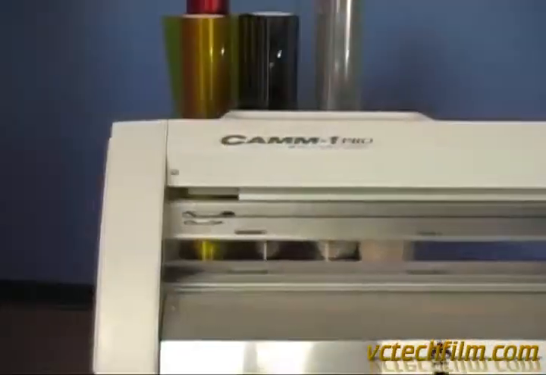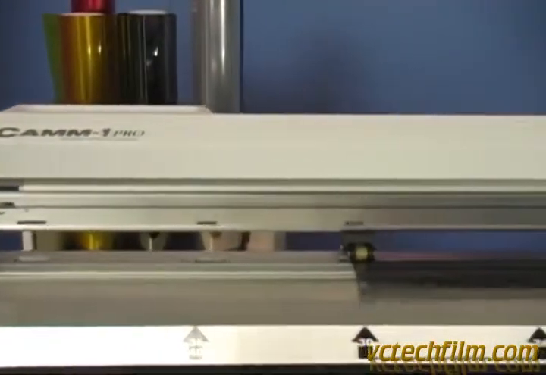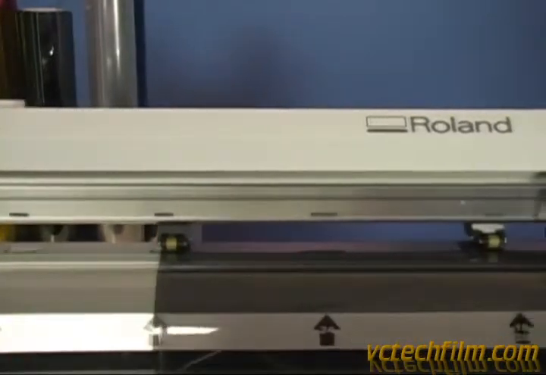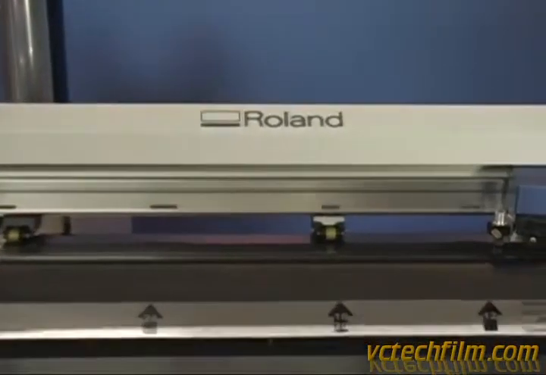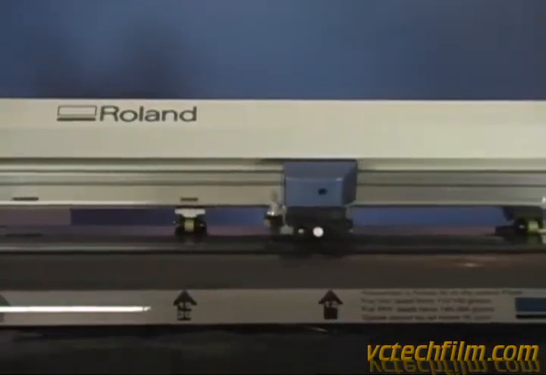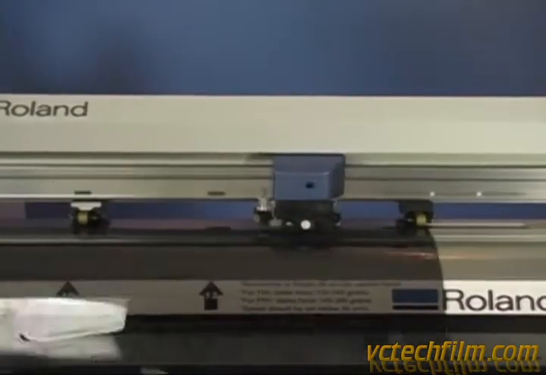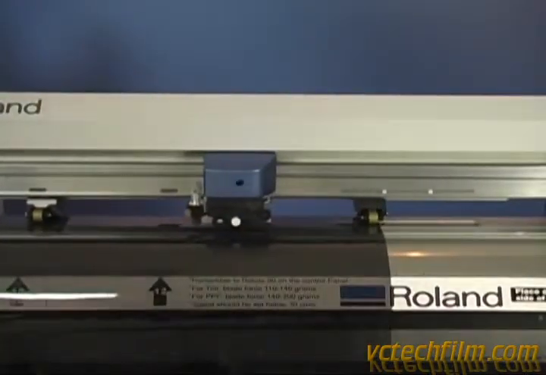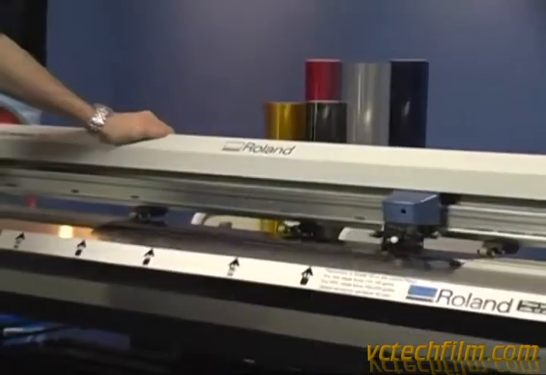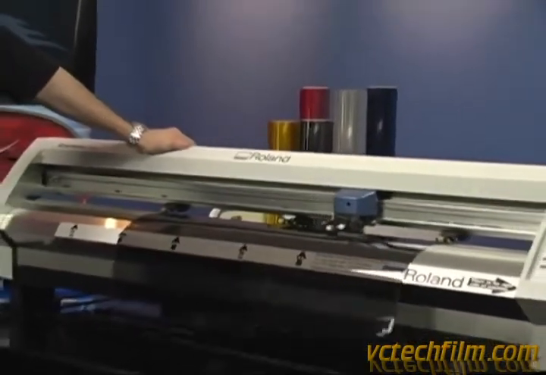look. The window tinting market has existed for decades, and a Roland GX400 Pro Cutter is the #1 tool tinting professionals are now using to increase efficiency, minimize waste, and maximize profits. To begin, let's make sure you have everything on hand.